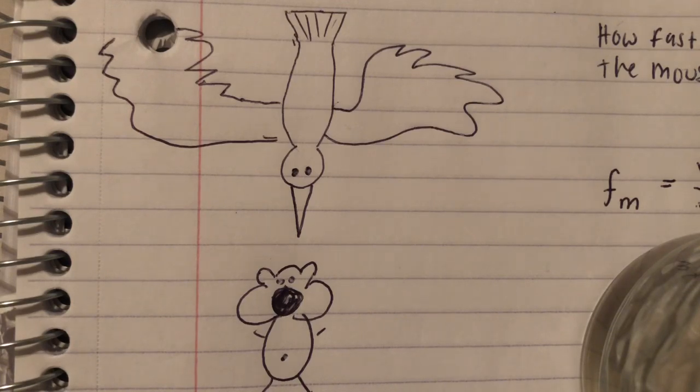So right here, this is chapter 16. We're specifically talking about the Doppler effect. Just a reminder, the Doppler effect is the change of frequency when a source moves relative to an observer. So given these 2 frequencies, you are able to find the velocity at which the bird is coming.